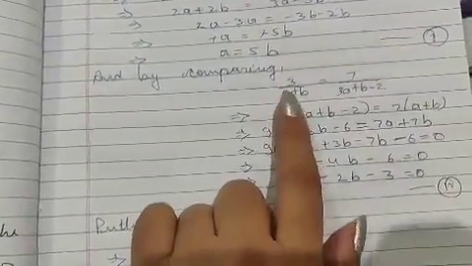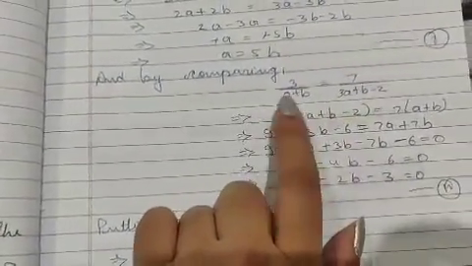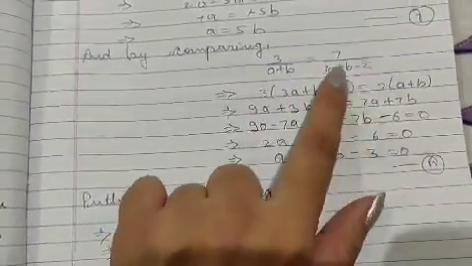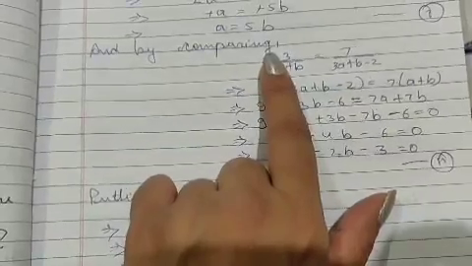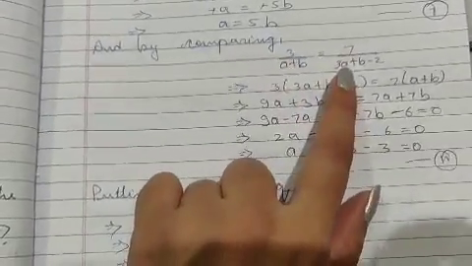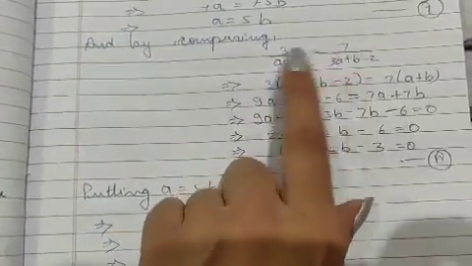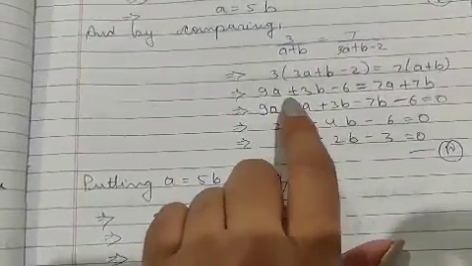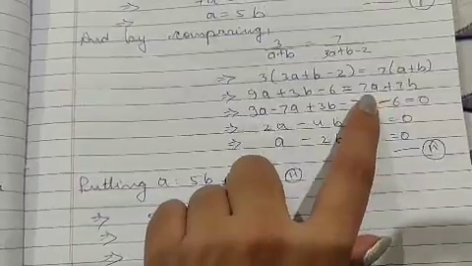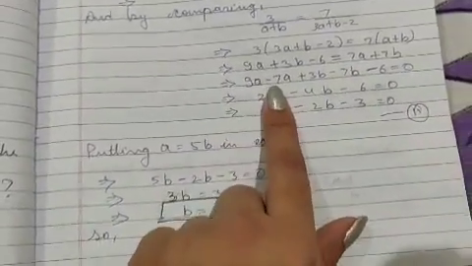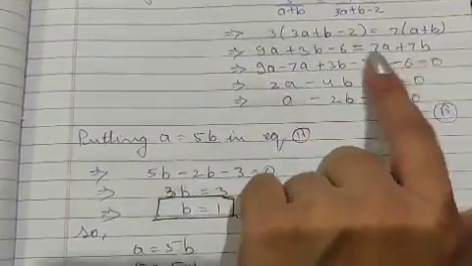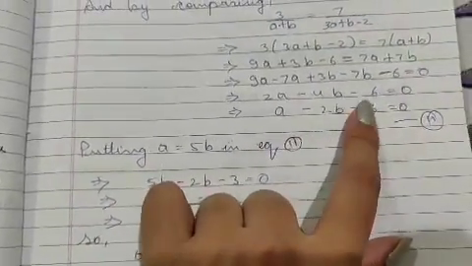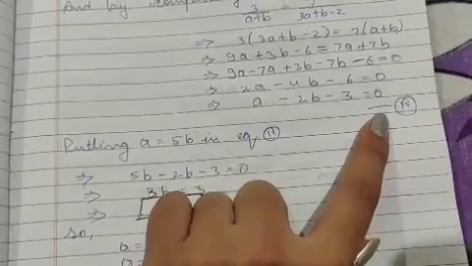Now you will compare the other two fractions. Okay, this is the second fraction, and this is the third fraction. Okay, so after comparing, this will be transposed to the LHS, then 3 multiplied by this, and this will be transposed to the RHS, so 7 multiplied by this. Okay, after opening the bracket, you will get 9a plus 3b minus 6 equals 7a plus 7b. Now you will add or subtract the like terms, or transpose each and every term to the LHS. You will get 2a minus 4b minus 6 equals 0, and this will be the second equation.